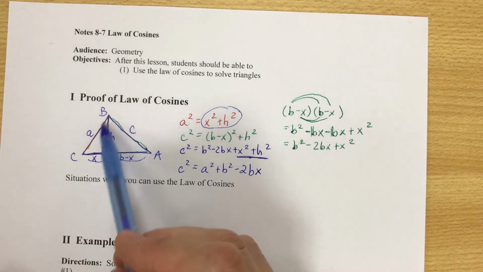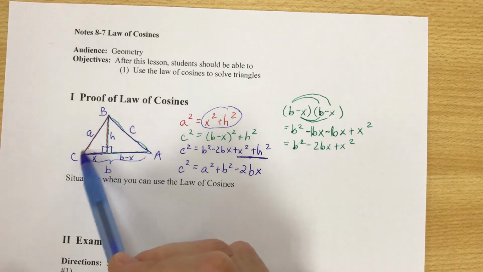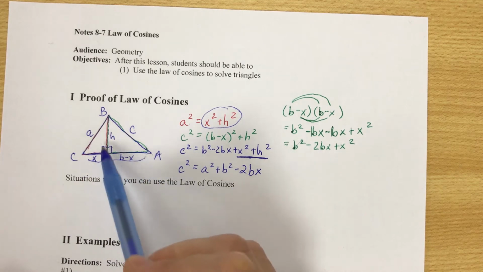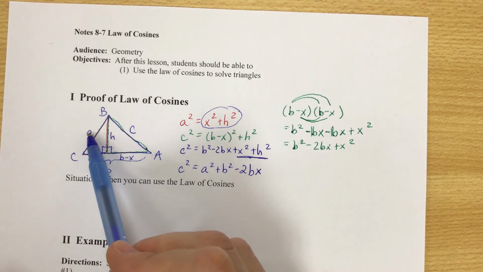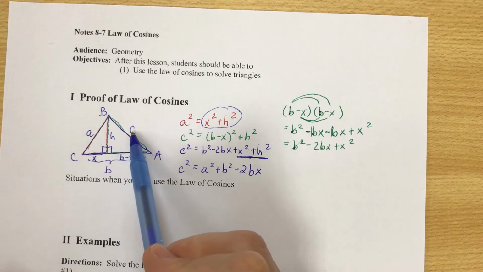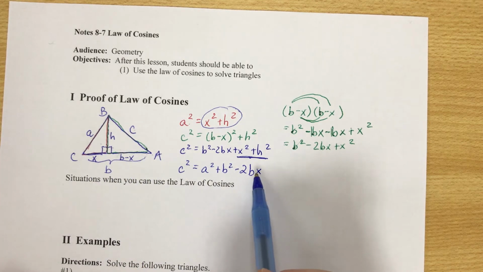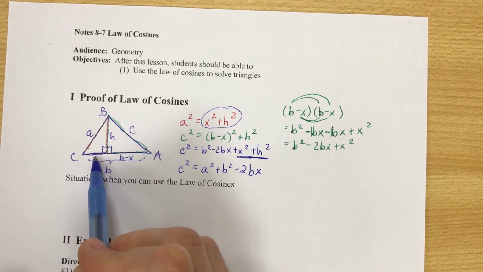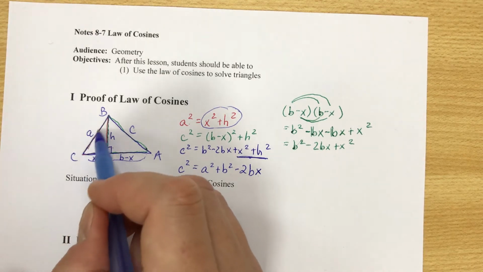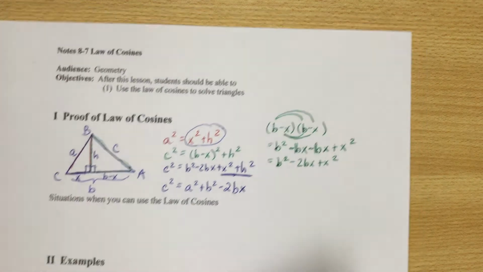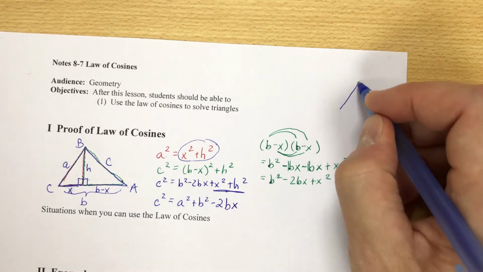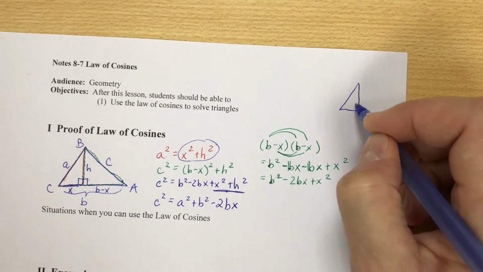Now we're almost done. One more thing: x is not part of the big triangle. We're using the Pythagorean theorem, but we want to be using a's and b's and c's. We don't want to use x. If I look at this triangle, I'll come over here and rewrite it.